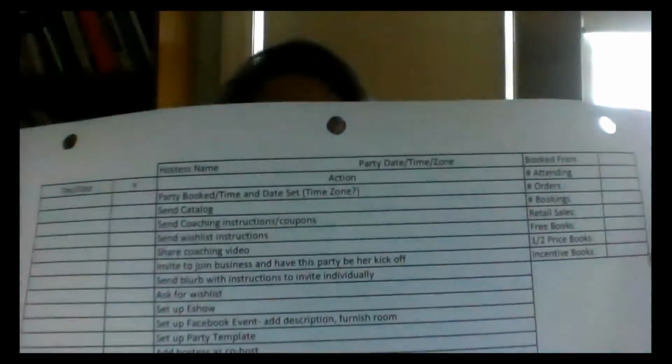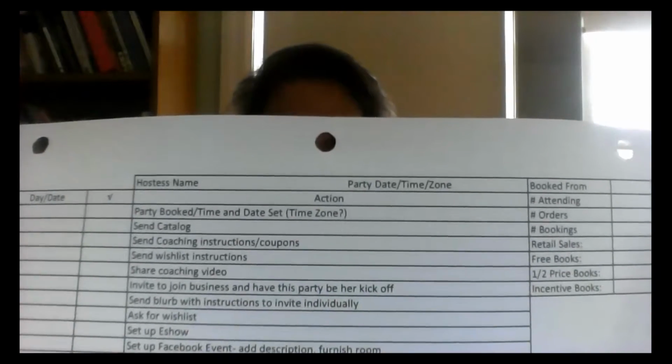Okay, so what is in this binder? Well, I've got 3 main things that I use for each party. I have a checklist, and this is literally everything that goes into one of my parties. And then I have an invited list where I just write down a couple, maybe 3 days before the party, sometimes 4 days before the party, everyone that this hostess has invited. The people who have not RSVP'd, just the inviteds. And I'll tell you why I do that in just a moment.